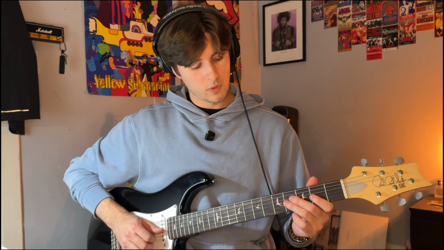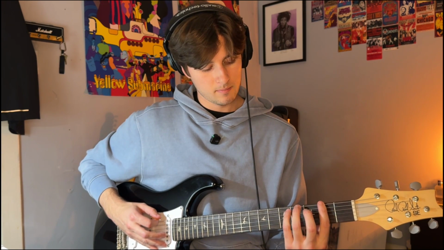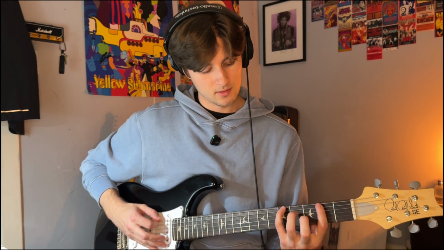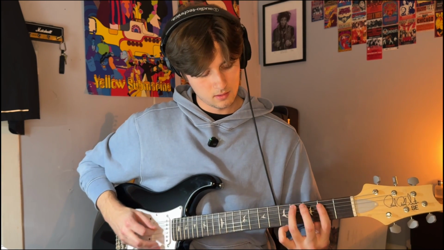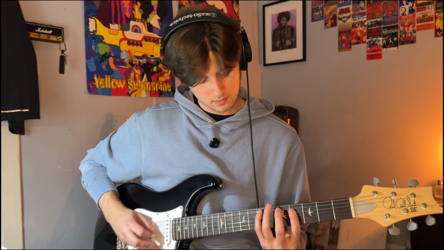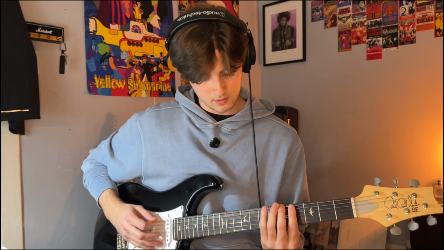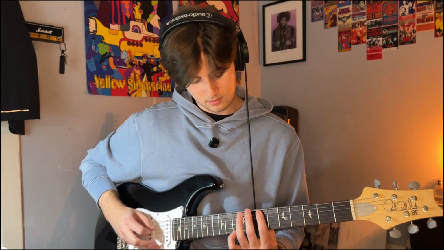Now we have to recognize that all of these shapes are connected to each other. For example, the minor pentatonic shape is connected on the 5th fret here to the major pentatonic shape. And then this 1st position major pentatonic shape is connected to this 2nd position shape.